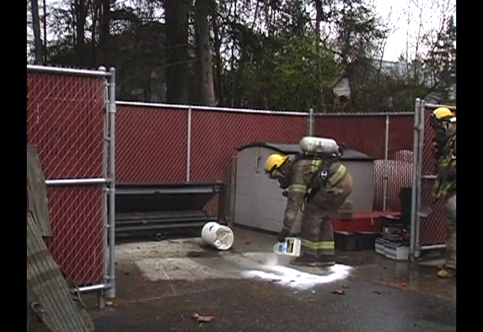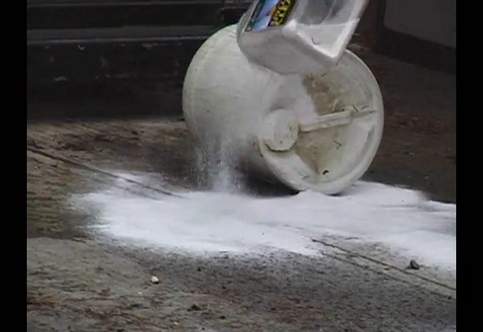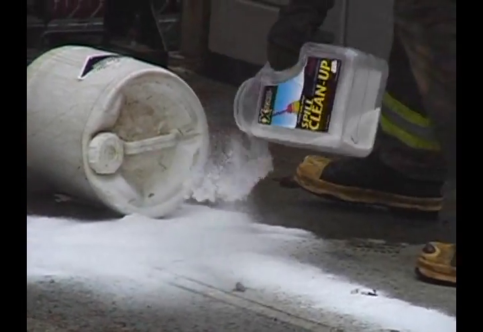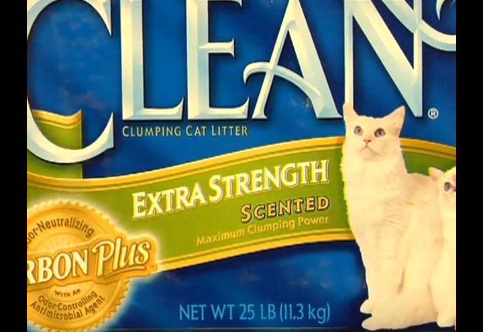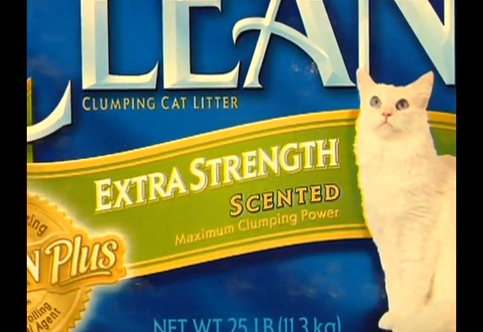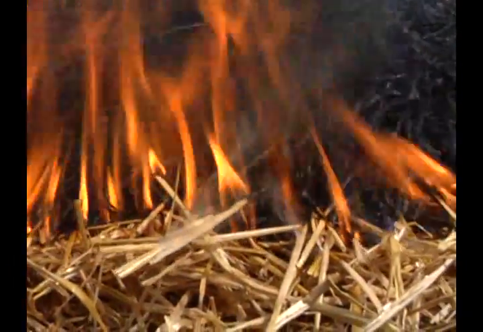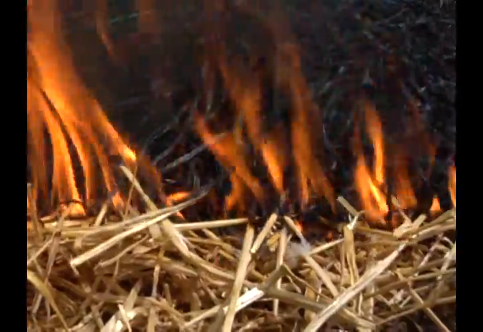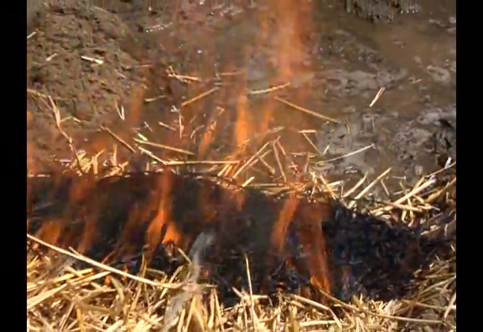Before using any material, make sure it is compatible with the spilled product. Additives in kitty litter can make the problem worse, and organic materials such as straw can combust and cause a fire when in contact with some hazardous materials.